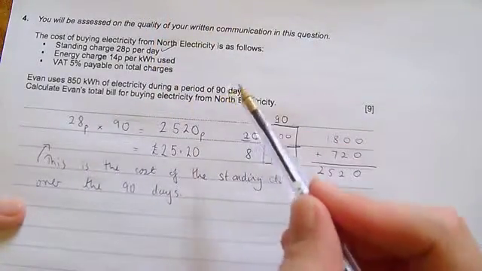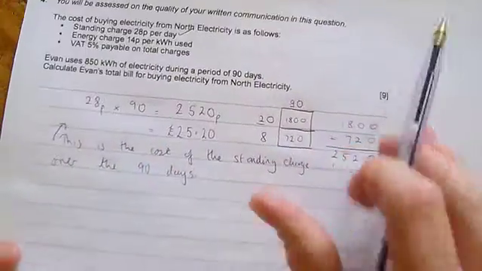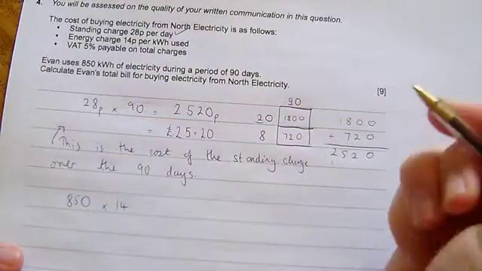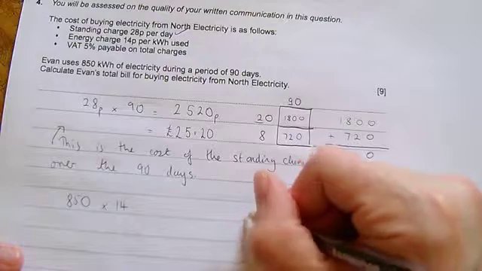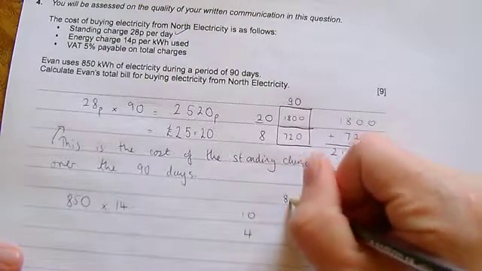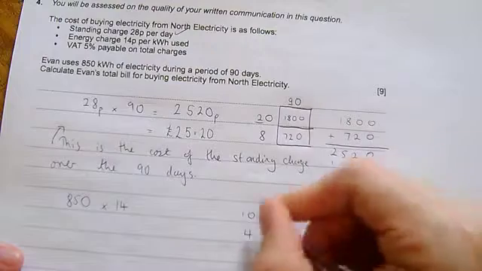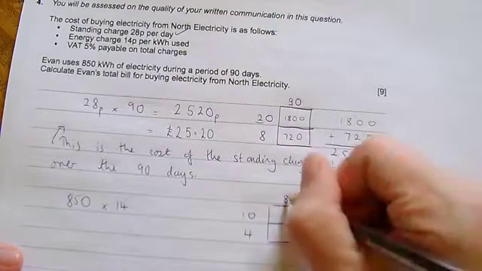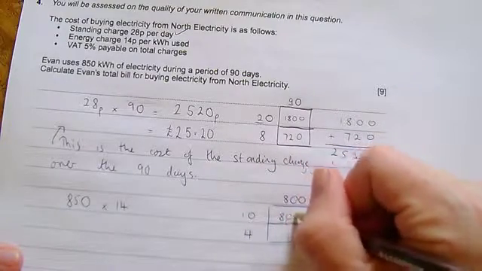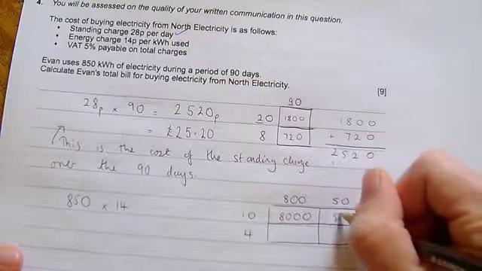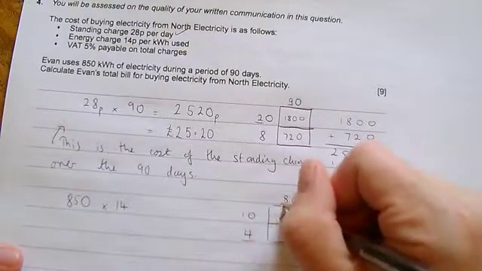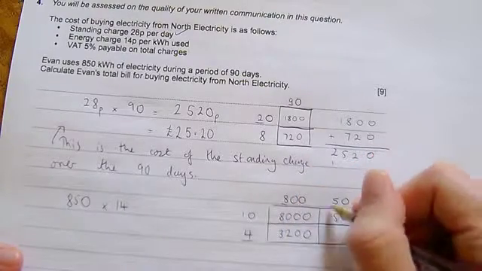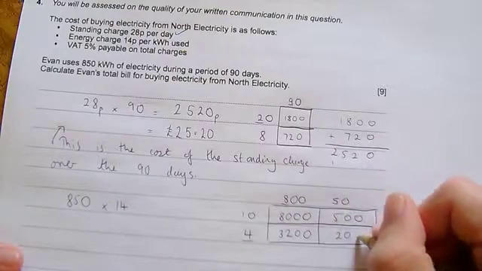Energy, 14p per kilowatt hour used, and he uses 850. So 850 times 14p for every single one. Again I'm going to split the 14 into 10 and 4, and there's no need to split the 0 in 850. 800 times 10, I'll just add another 0 on the end, so 8,000. 10 times 50 would be 500. 800 times 4: 8 times 4 is 32, and then 2 zeros, so 3,200. And then 5 times 4 is 20, and add the 0, is 200.